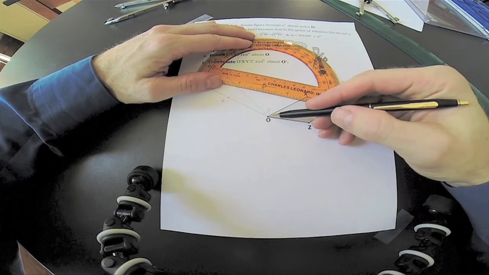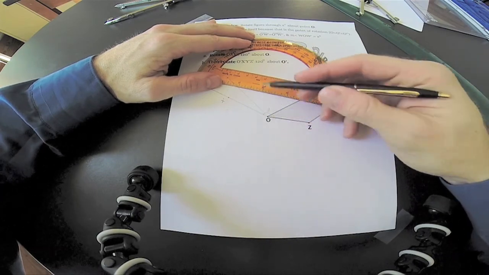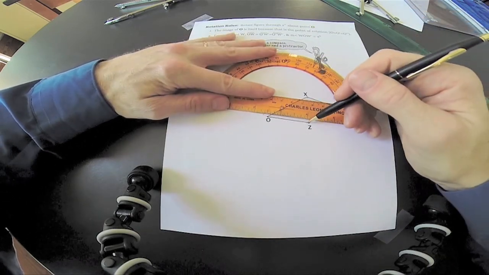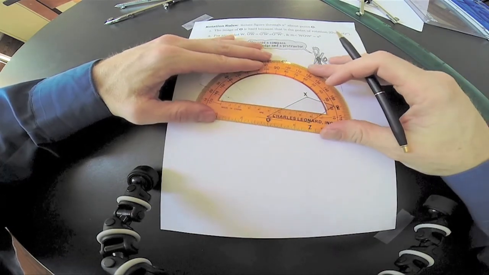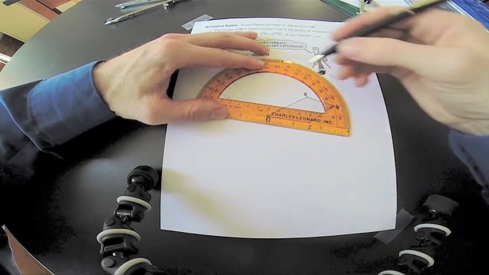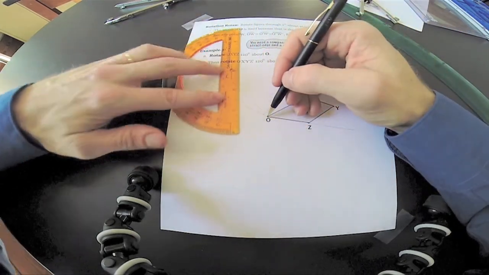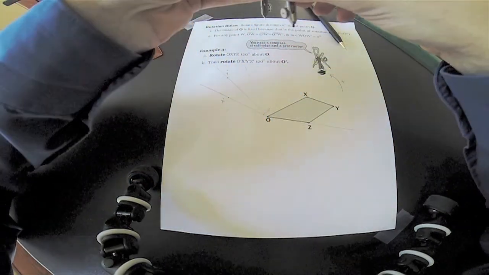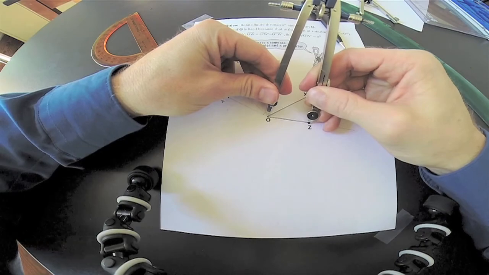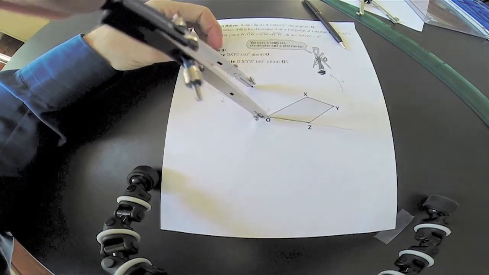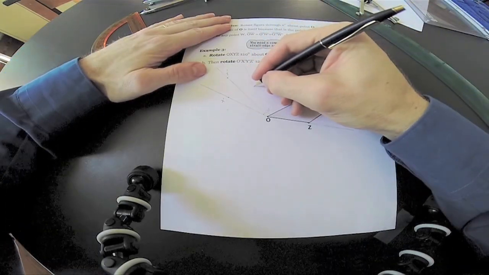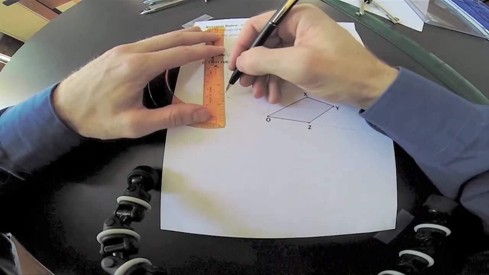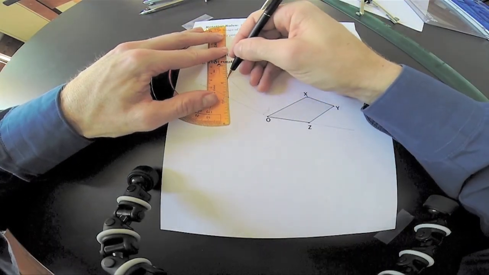Now I do the same. I need to measure angle ZOZ prime as 120. If you need to extend the line to help you see the angle, that's a good idea. 120. Okay, measure the distance. Okay, and there it is. That's Z prime. So now I can connect my points here a little bit darker.